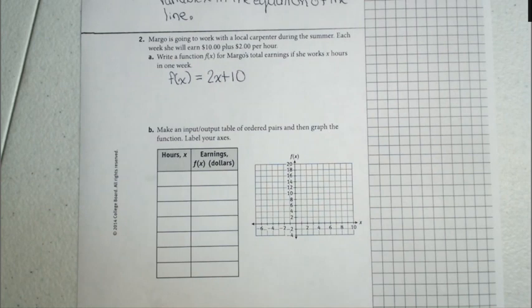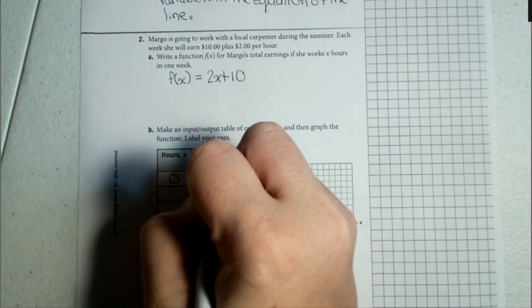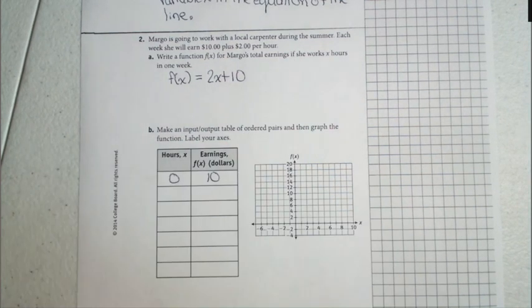So let's now create a table here. If she works 0 hours for the week, she earns $10 regardless.